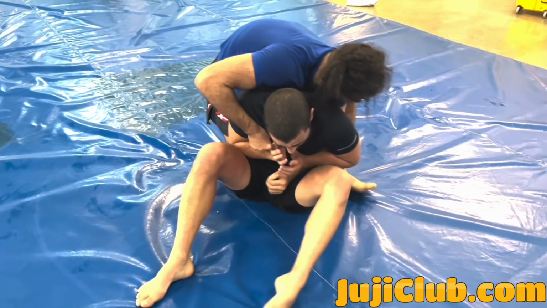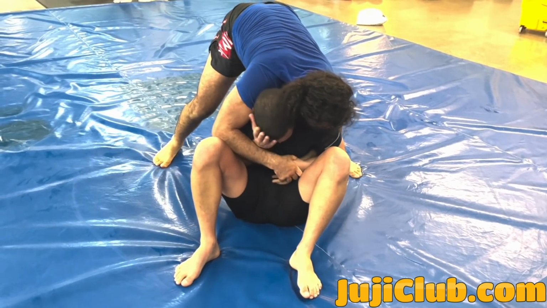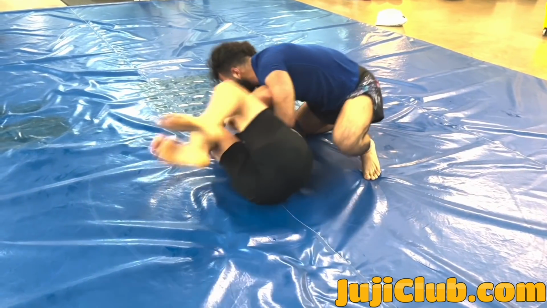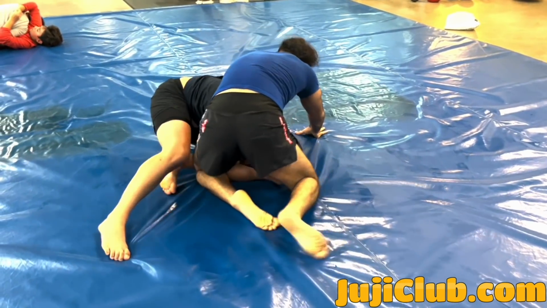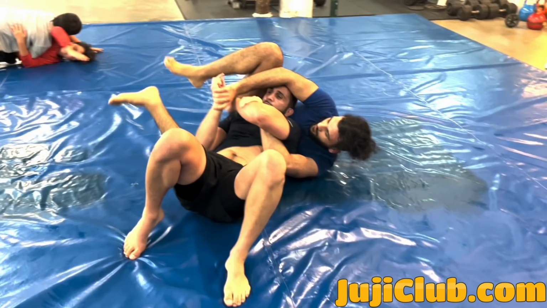Here I'm going to a crab ride. In wrestling, we call this a crab position. I'm trying not to let him lock his hands together. Trying to keep my elbows off the mat here. My partner jumps for a kimura. And you see here, he's on a kimura here.